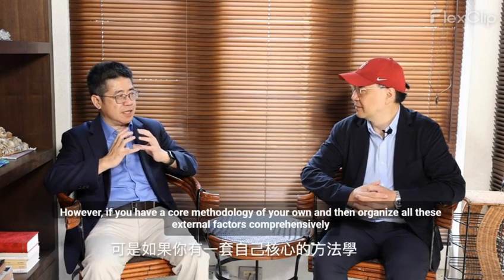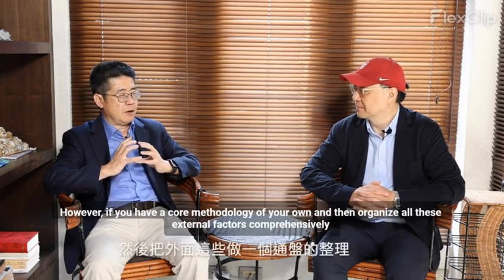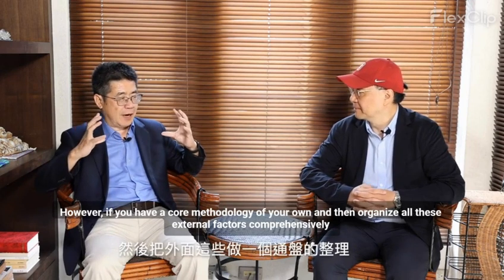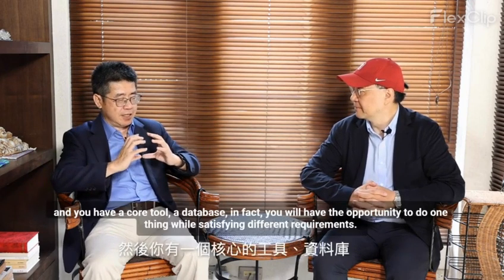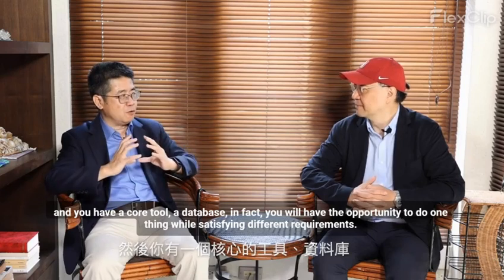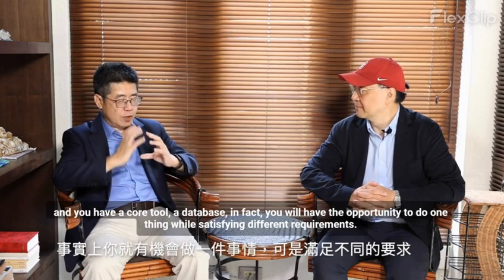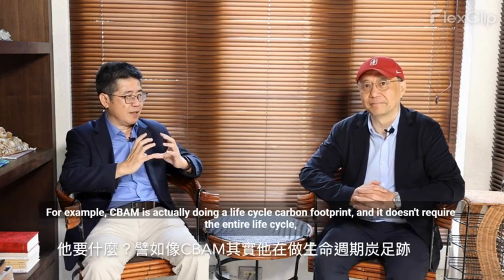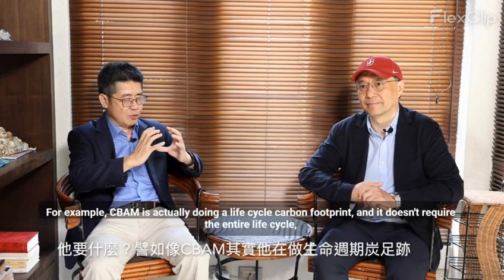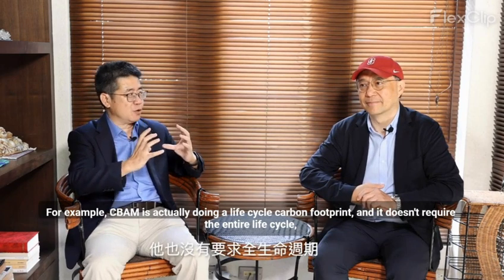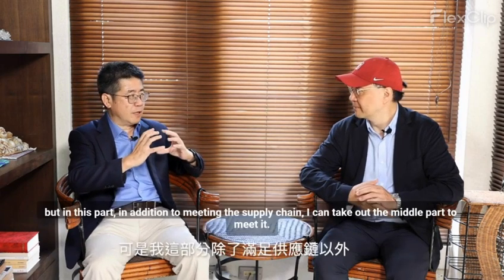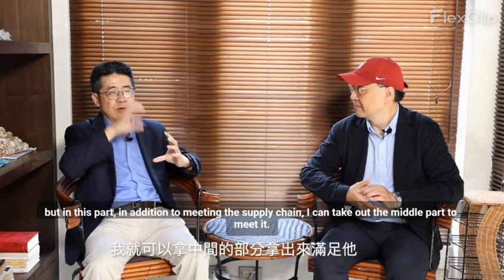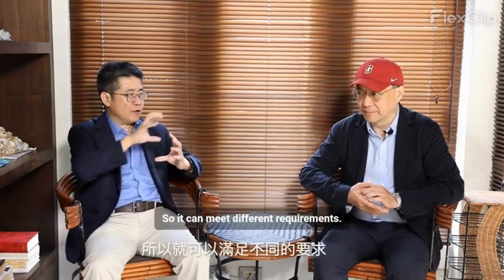However, if you have a core methodology of your own and organize all these external factors comprehensively, and you have a core tool, a database, you will have the opportunity to do one thing while satisfying different requirements. For example, CBM is actually doing a life cycle carbon footprint, and it doesn't require the entire life cycle. But in this part, in addition to meeting the supply chain, I could take out the middle part to meet it, so it can meet different requirements.